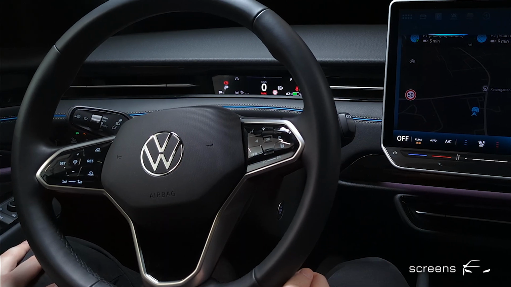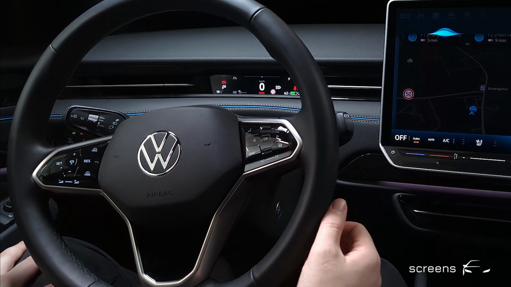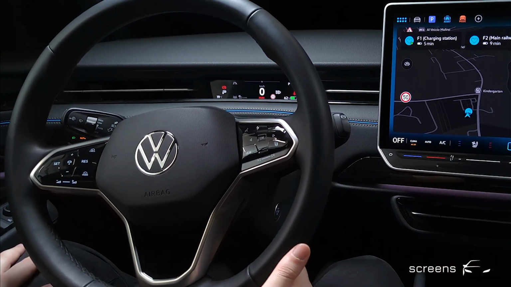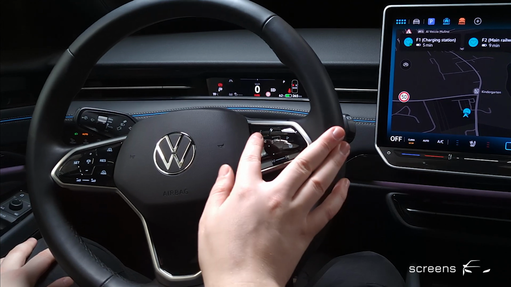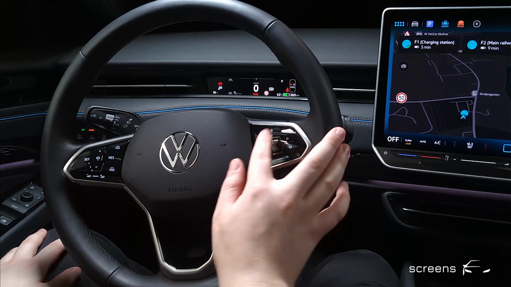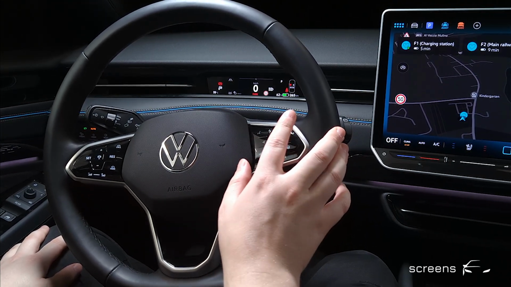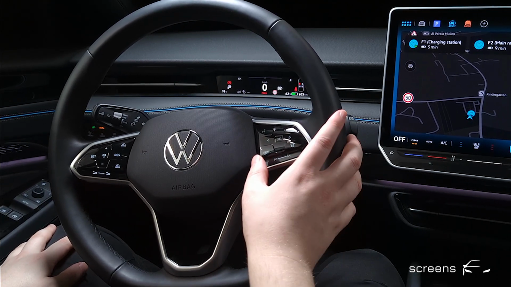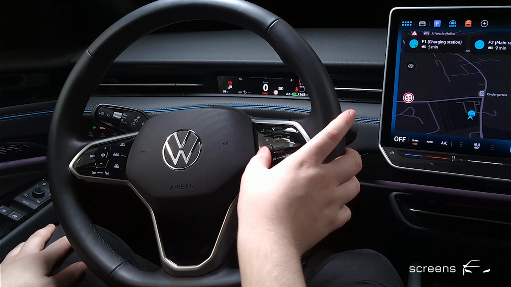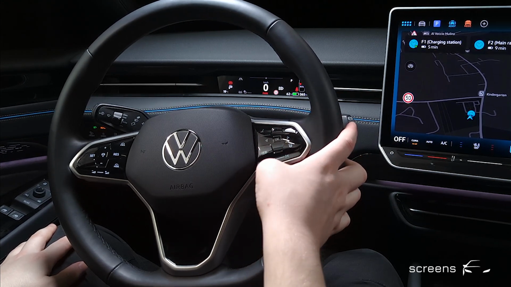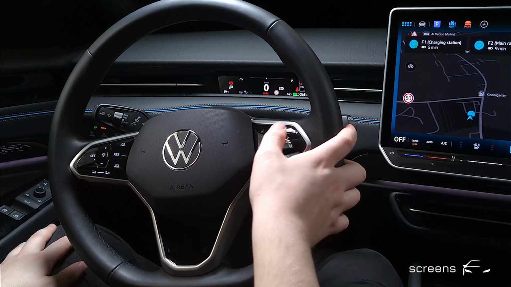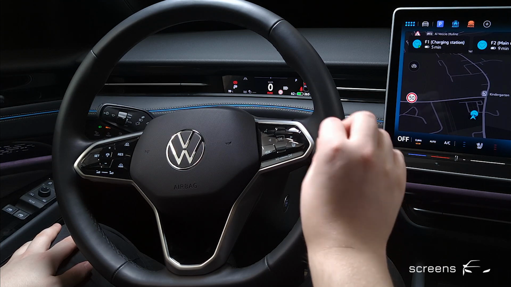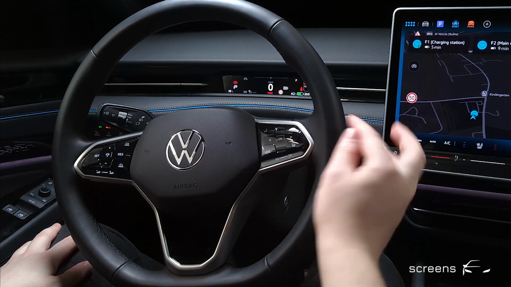We can go through the information in the head-up display, which is not visible at the moment. We can minimize and maximize the view, however, the content stays the same. On the right, we can activate and deactivate steering wheel heating. Below, media controls to go back and forth between tracks or radio stations.